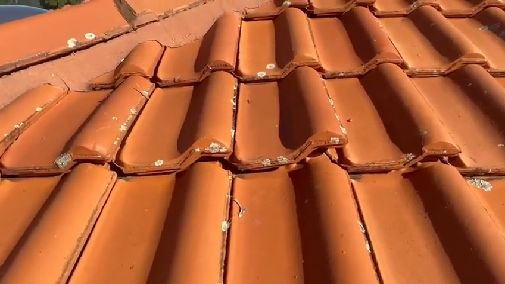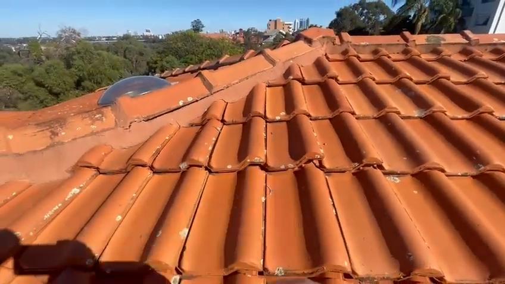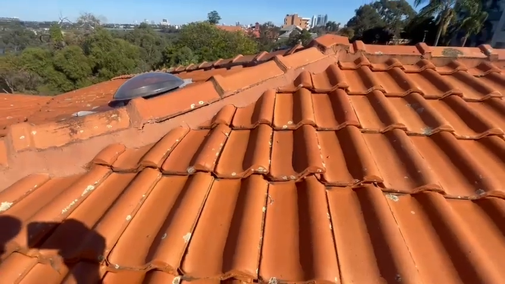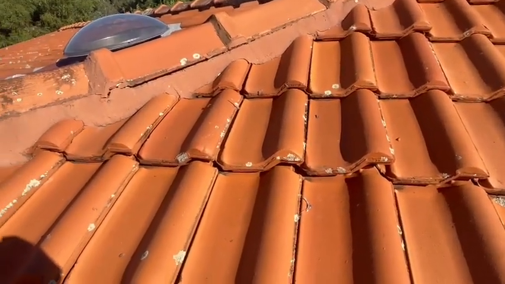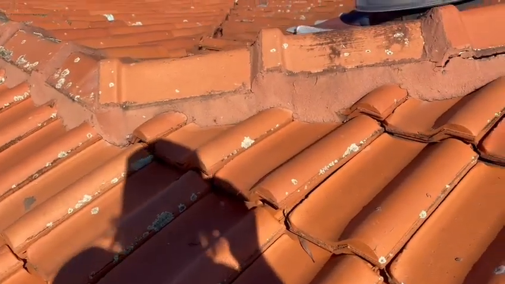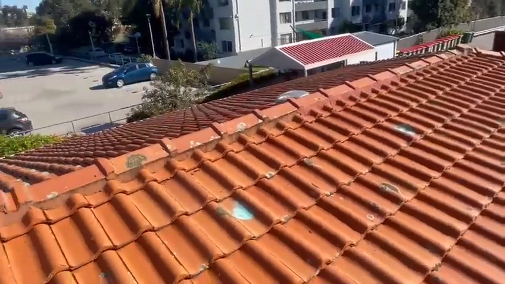They're no longer sitting flush, right? Look at that. They're no longer sitting flush because the back has dropped. And so the independent pitch of that tile is not how it was initially designed, and you get all this opportunity for rainwater ingress. So when we're doing roof inspections, you don't just take a look and look for holes, you look for the performance as well.